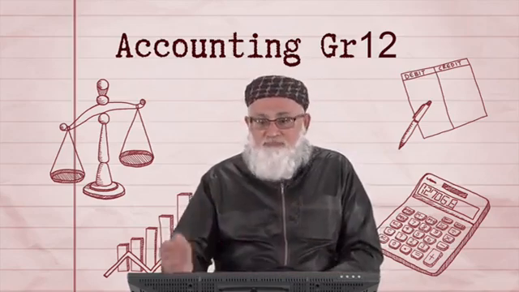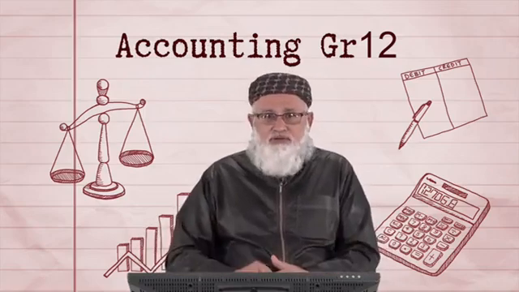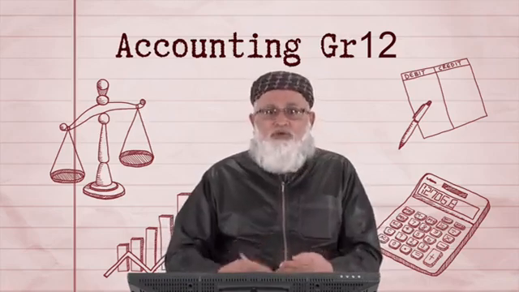The business should negotiate a payment plan and not simply write off the debt as irrecoverable. An important point here: very often, due to the nature of our activities in a classroom situation, you think it's just easy. Write off the account of B Cheat as irrecoverable. No, guys, it's not as easy as that. Every effort must be made to recover that debt. Eventually, when we reach a stalemate, a stage of no return, then only senior management decides to write off the debt as irrecoverable. So it's not a procedure of the account is outstanding, write it off as irrecoverable.